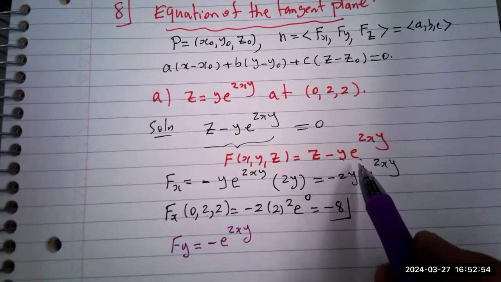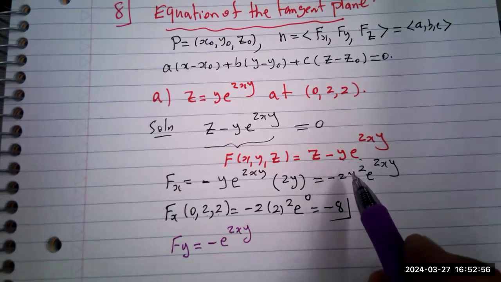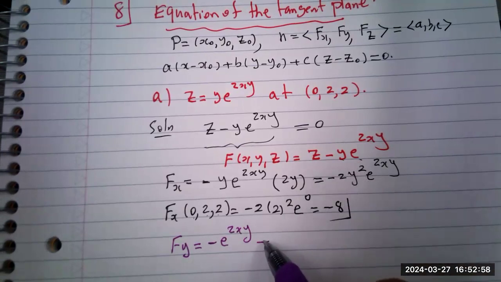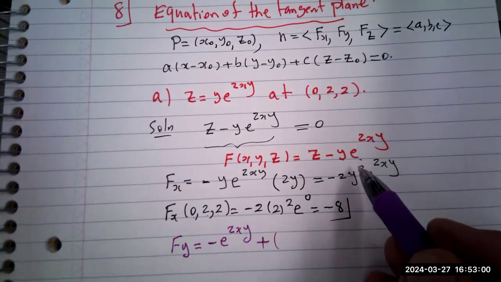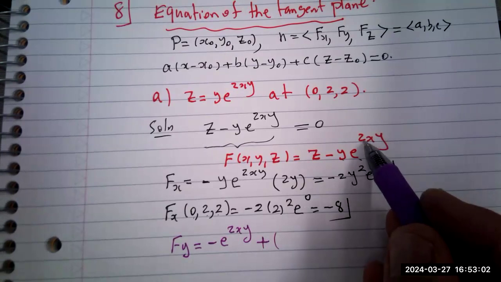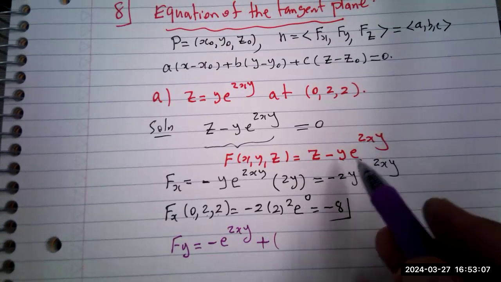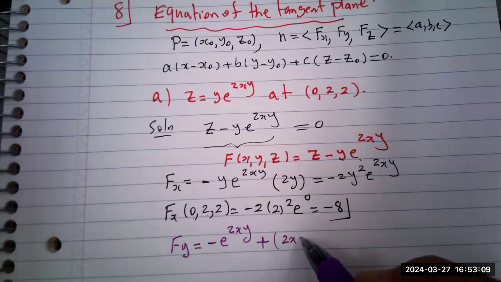So the derivative of the second one with respect to y. It's going to be plus the derivative of the second one. The e function is going to be the e function, and you have to multiply by u prime. The derivative with respect to y would be 2x. So it's 2x e to the 2xy.